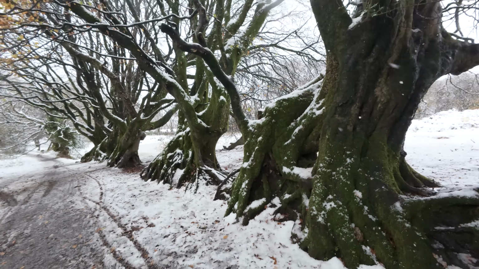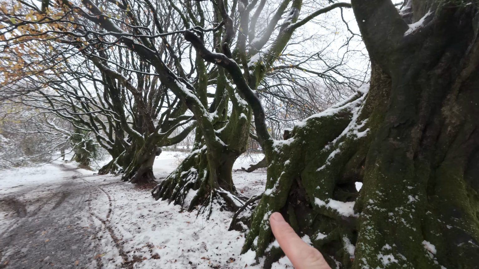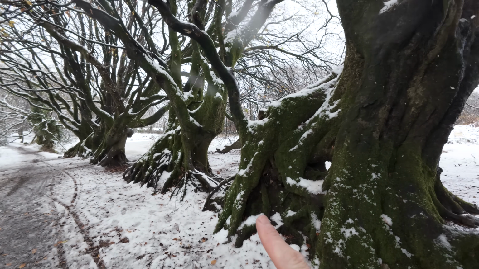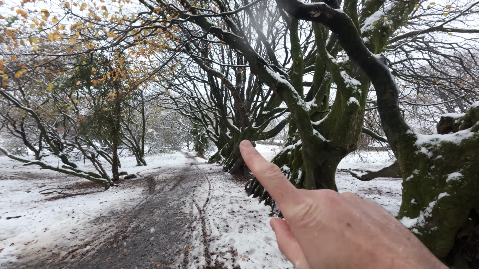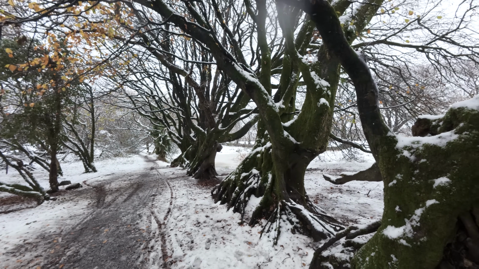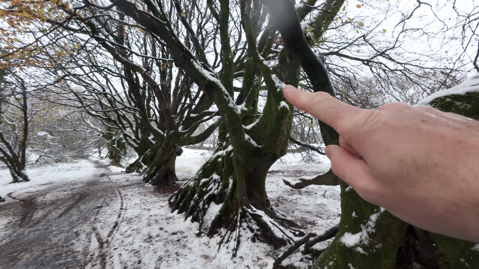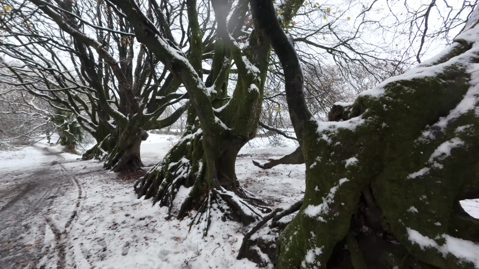So yes, we've got this amazing avenue here of beech trees. Let me just spin you around so I can show you exactly what I mean. And we've got all of these wonderful contours here in these beech trees as they overhang this ancient pathway. And yeah, it looks absolutely amazing. I love how the snow is clinging to all of these branches and accentuating the shapes. I think that works really well.